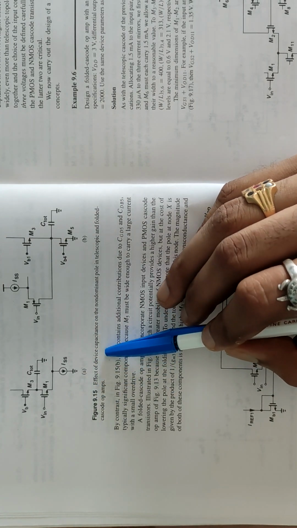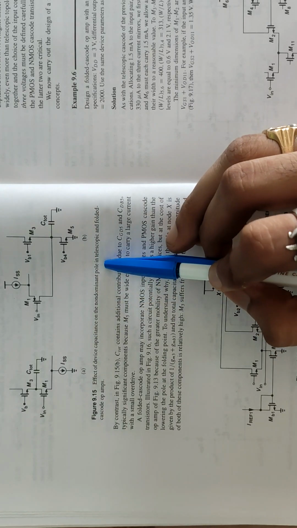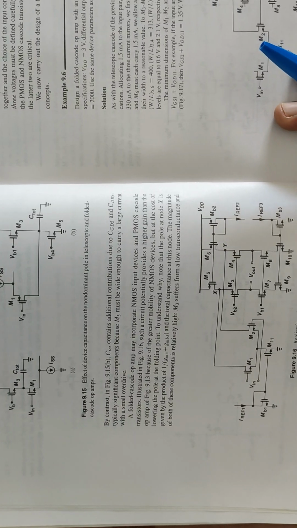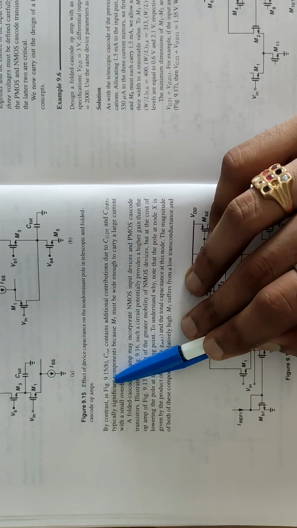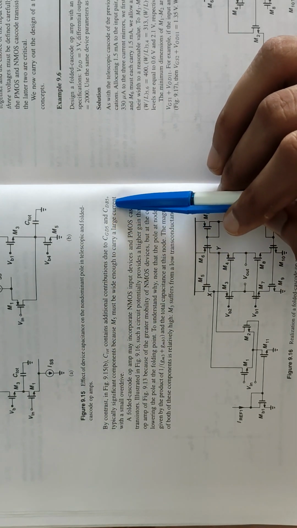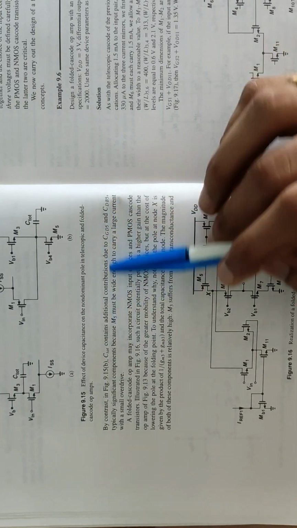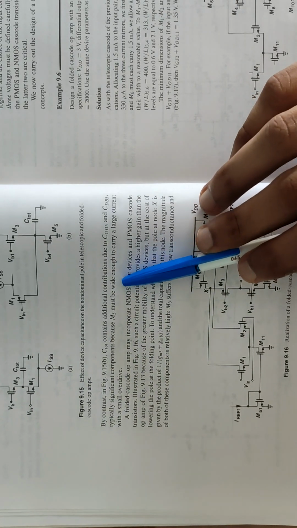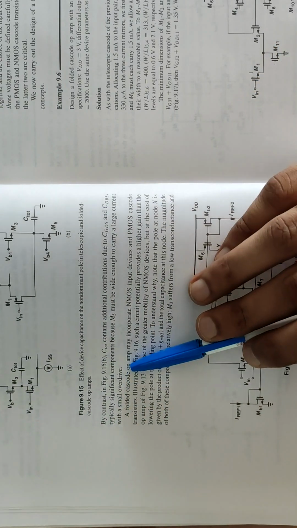Figure: effect of device capacitance on the non-dominant pole in telescopic and folded cascode op-amps. By contrast, in the figure, the time constant contains additional contributions due to CGD5 and CDB5, typically significant components because M5 must be wide enough to carry large current with a small overdrive.